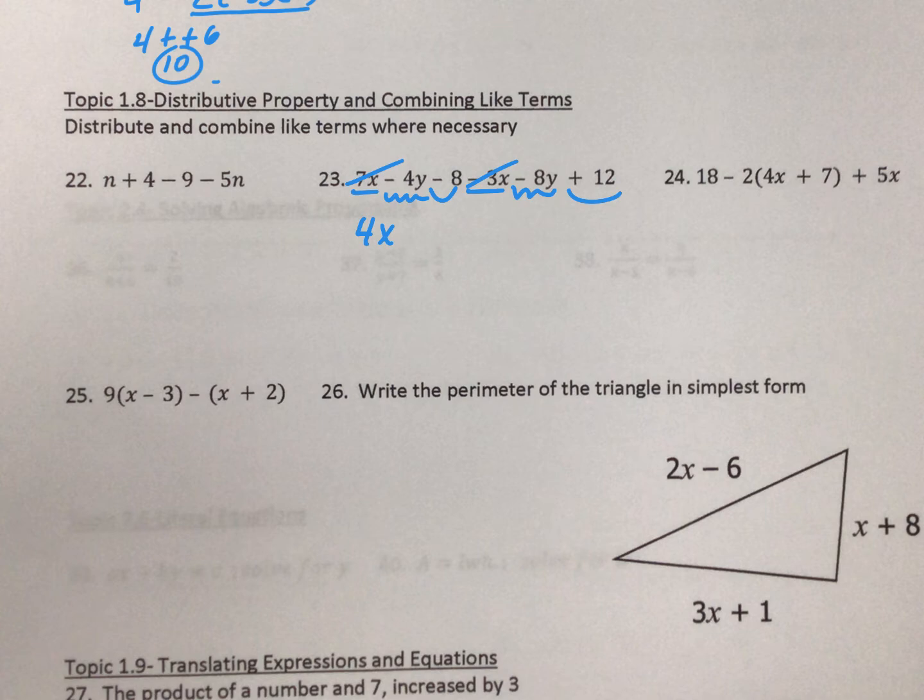Alphabetical order. Negative 4y minus 8y. They're both negative. Add them and keep the sign. Negative 12y. And negative 8 plus 12, or 12 minus 8, is 4. And that's my answer. Cannot simplify it anymore.